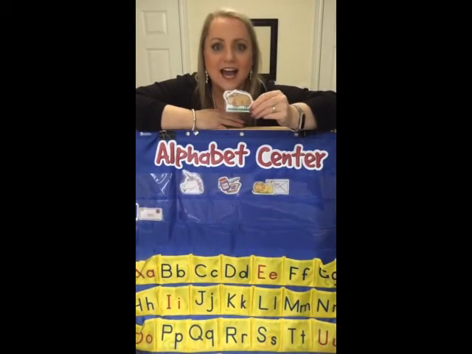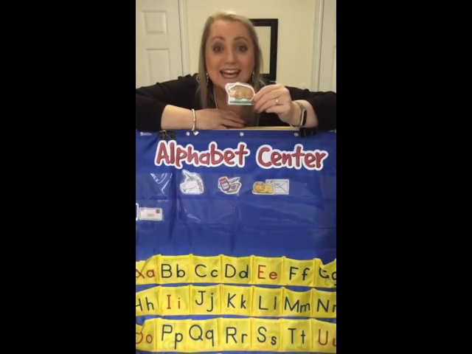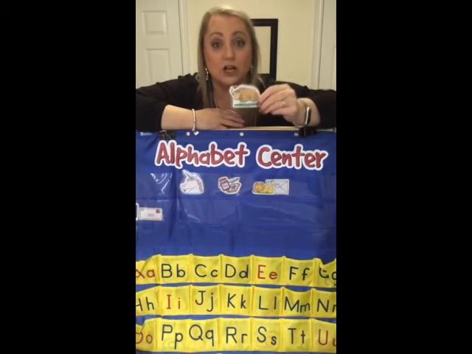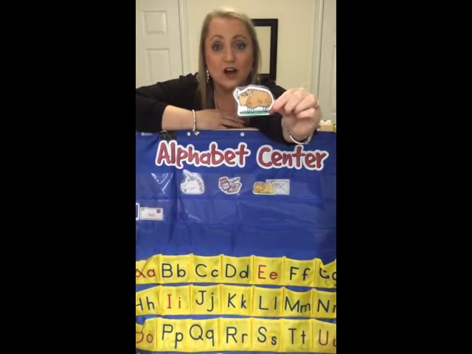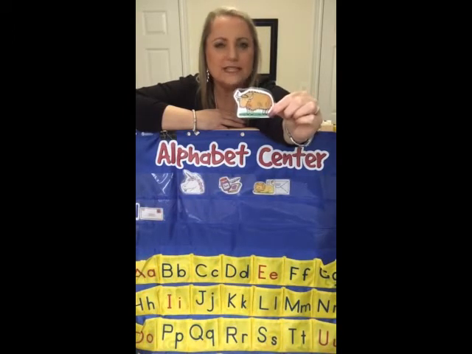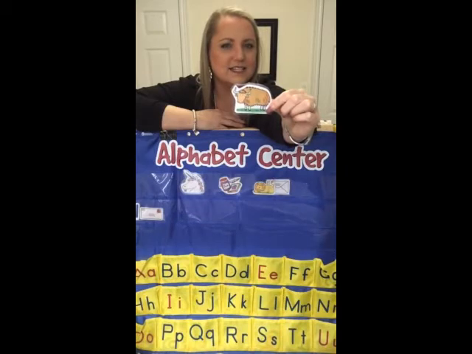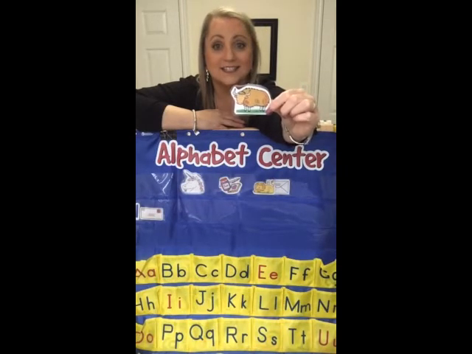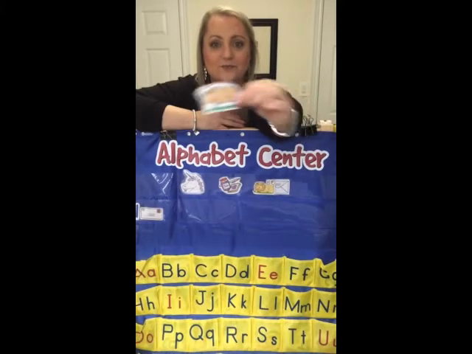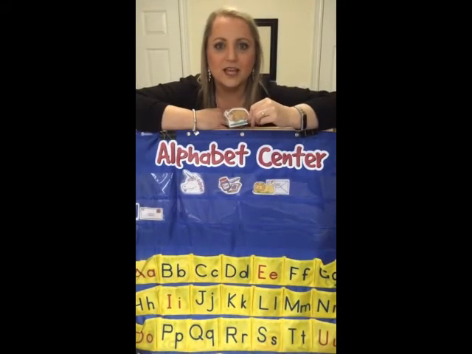Yak. This is a yak. It's a type of an animal. Can you tell me what letter does it start with? What sound does that letter make? And is it a vowel or a consonant? Tricky one.